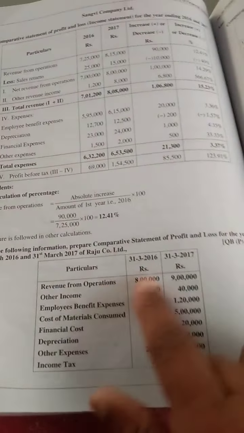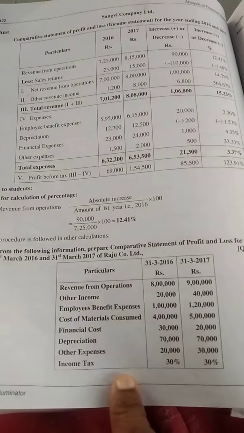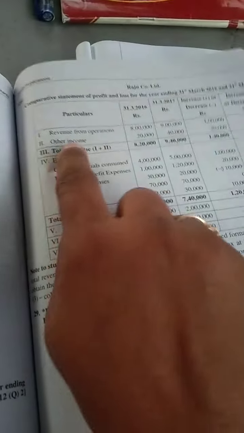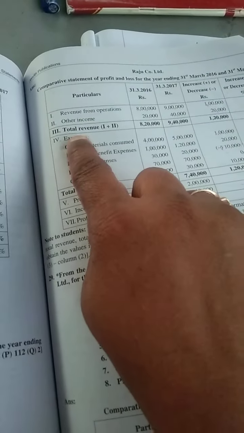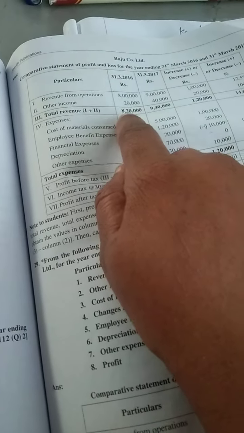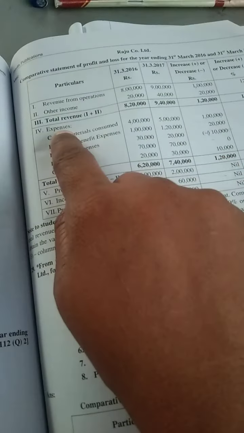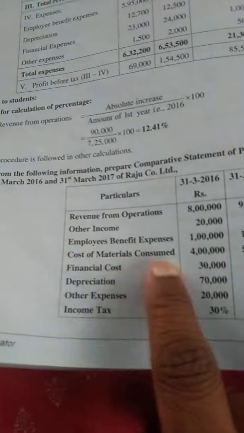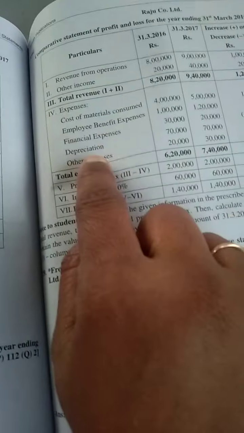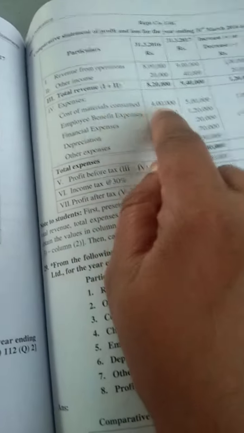So check if the question is given in the format. No, it is not given. So whatever the question is, you arrange it in the format like this: revenue from operation, other income, total revenue. When you total this, you get 8,20,000. From that, all the expenses, which is cost of material consumed, take these and put them under the heading expenses, cost of material consumed.